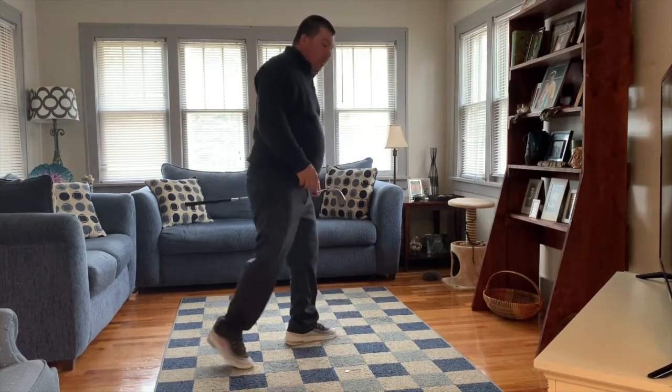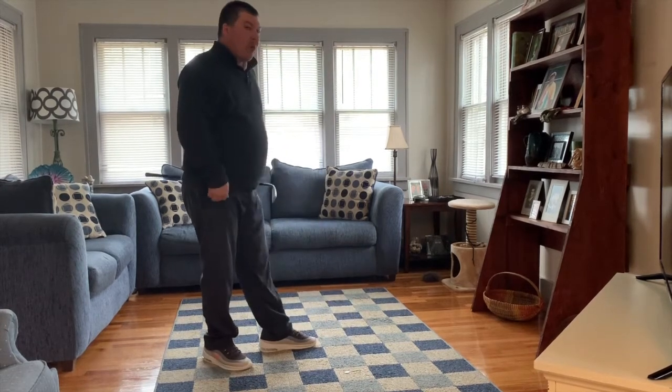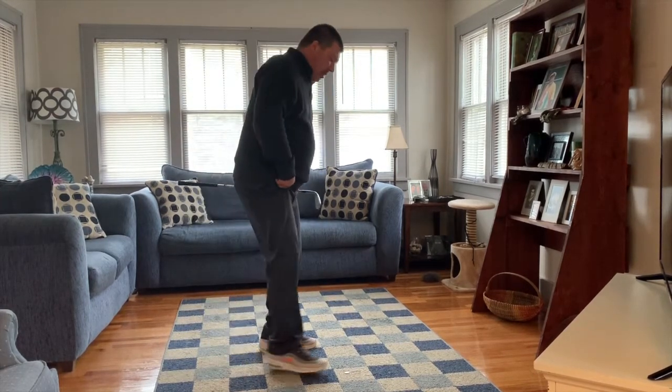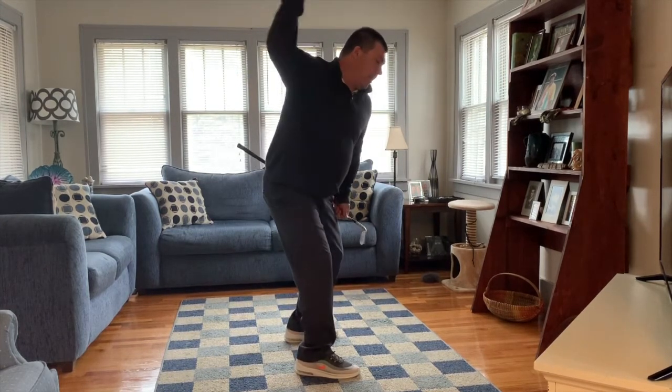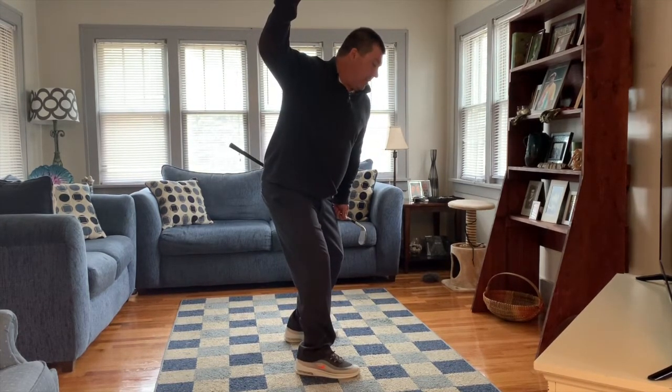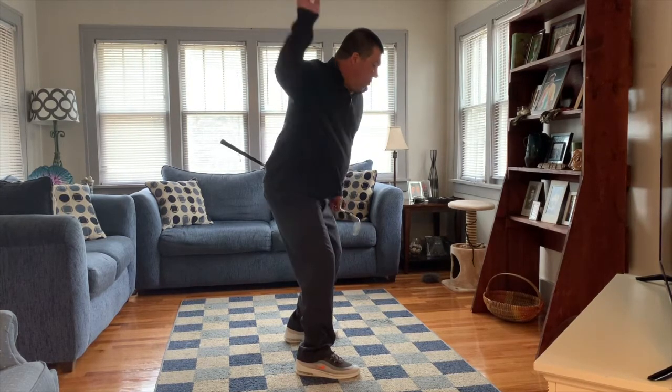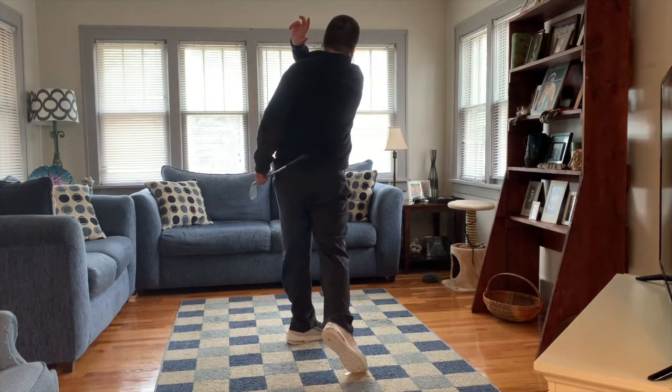Now at that point, what I want you guys to do is do that all in one motion. So we're putting our right foot on the coin, we're taking the club back with our right foot firmly on the ground, and we're finishing in the photo finish.